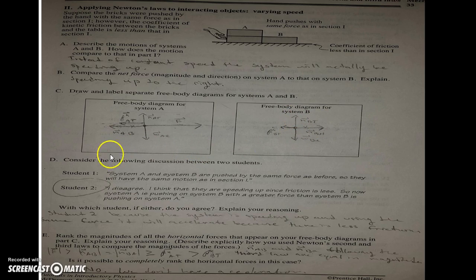So I agree with student 2, and she says, I think that they are speeding up since friction is less.